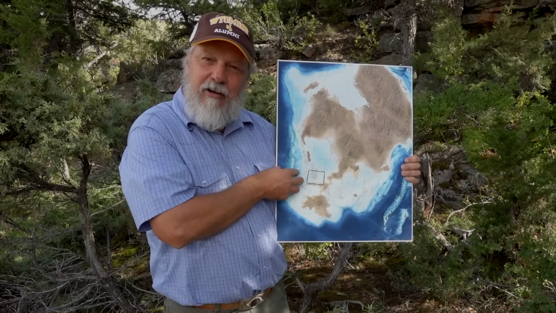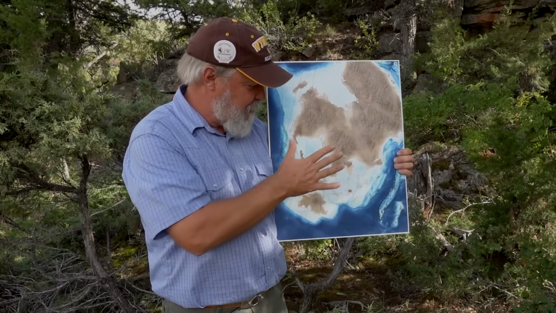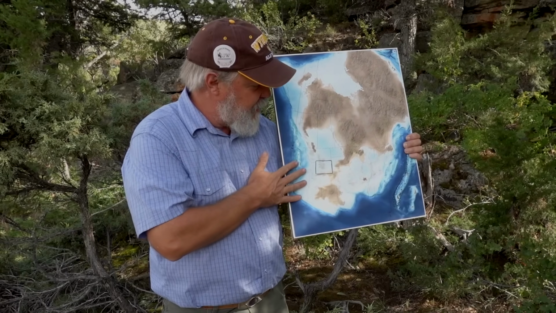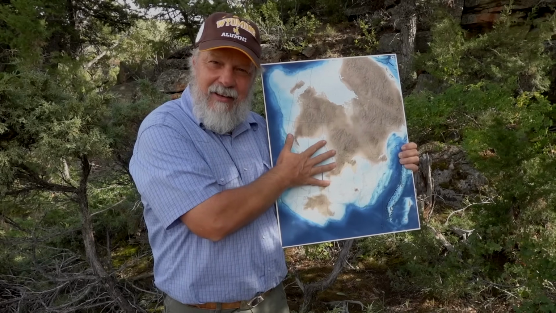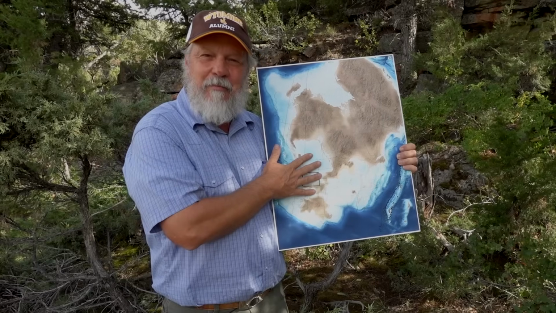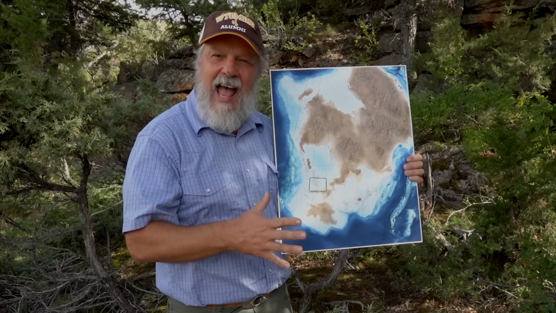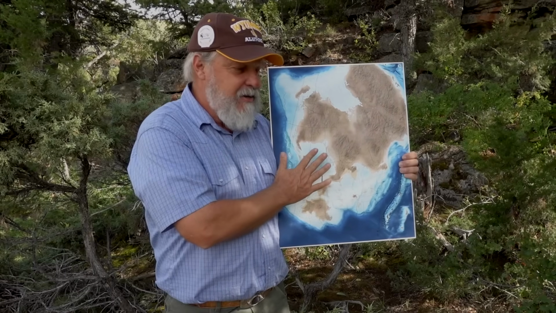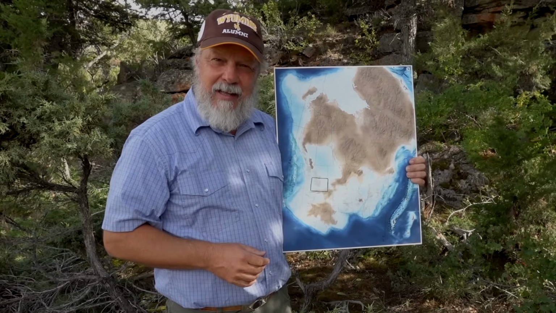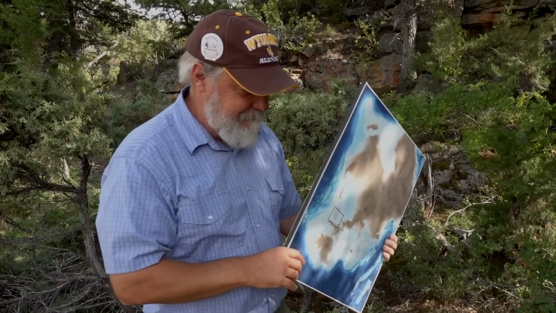So the deeper waters were out here, and as these glaciers melted, the water started encroaching and coming into Wyoming and depositing the Flathead Sandstone and other formations above that as the water continued to get deeper and deeper. Let me show you the next map here.